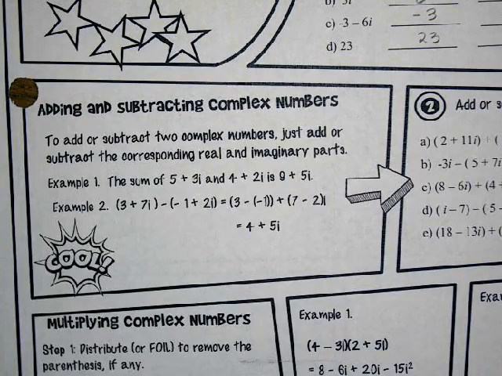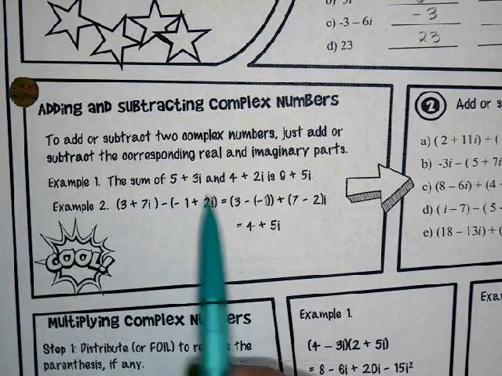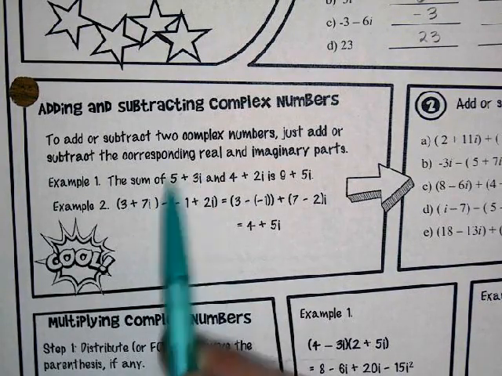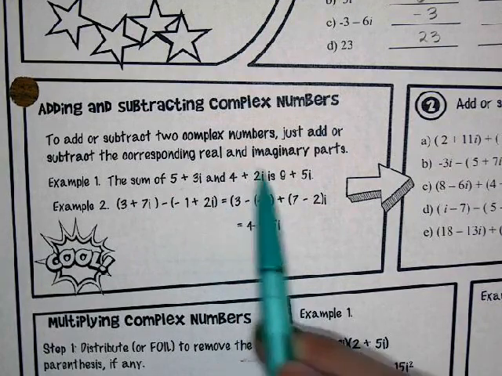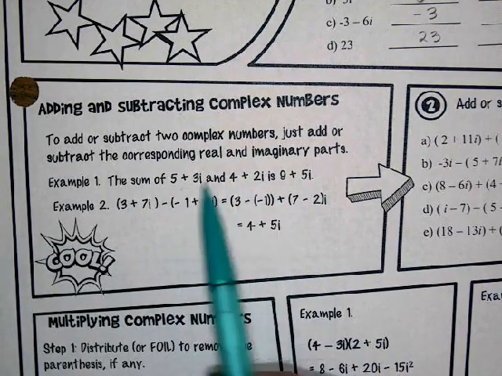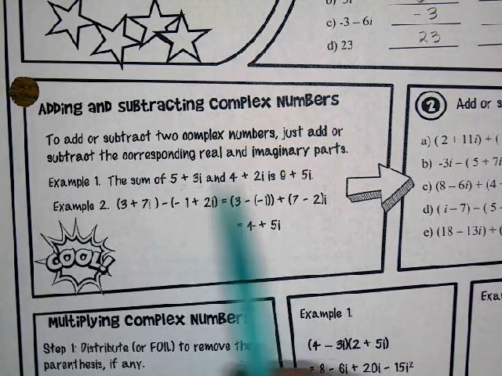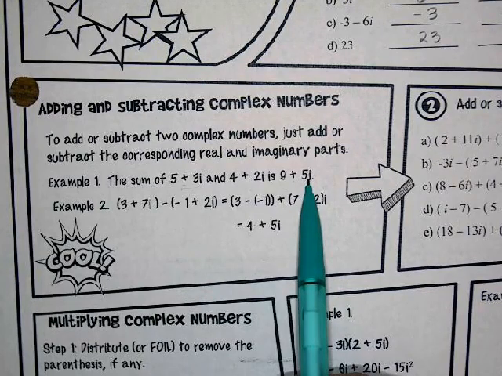Okay. All right, if we look at the next part, for us to add or subtract complex numbers, it's basically combining like terms. So if you add complex numbers, you have to keep the real numbers together and you keep the imaginary numbers together. So you combine the like terms. So if we wanted to find the sum of 5 plus 3i, this complex number plus this complex number, then we would say the real numbers added together is 9, and the imaginary numbers added together is 5. Does that make sense? Because you combine like terms.